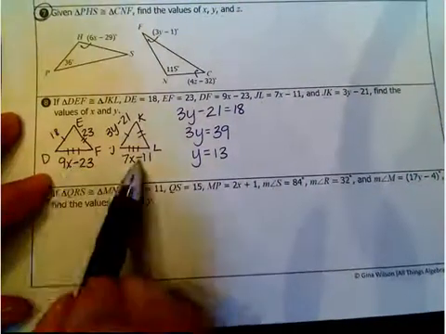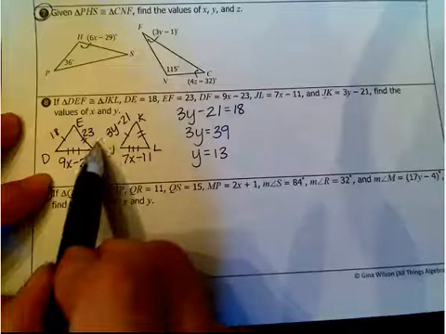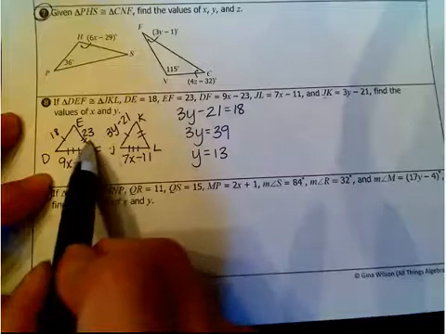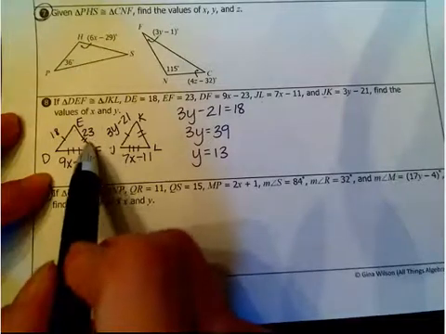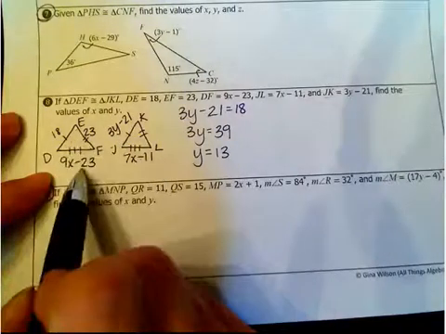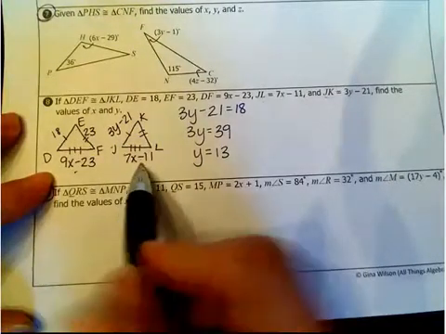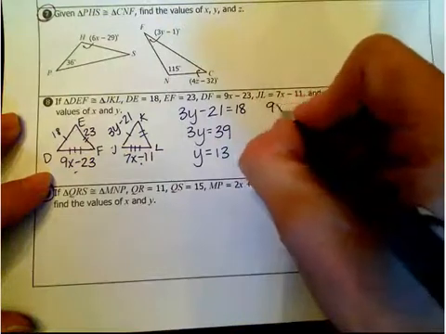Okay, and then the next information that I need, this 23 is kind of extraneous information. It's extra. It doesn't hurt to write it down, but I'm not actually going to use it to solve any part of this problem. I am going to use 9x minus 23 equals 7x minus 11. That will be my second equation.